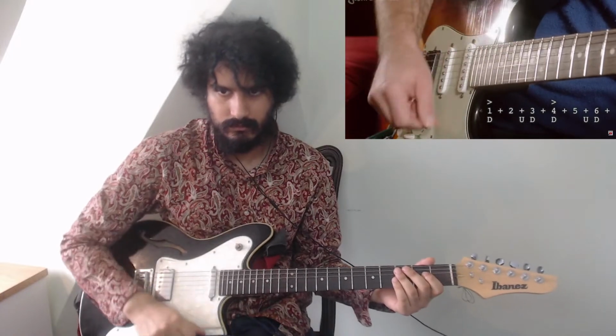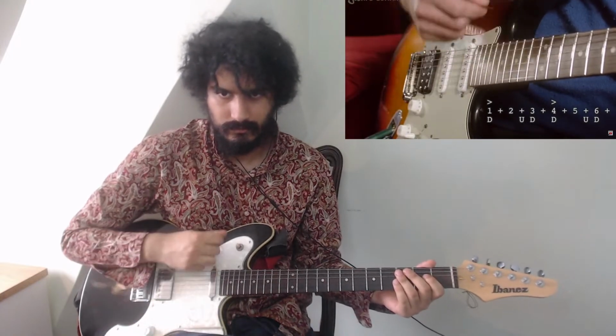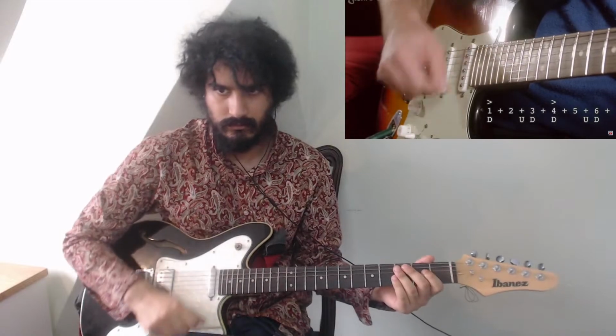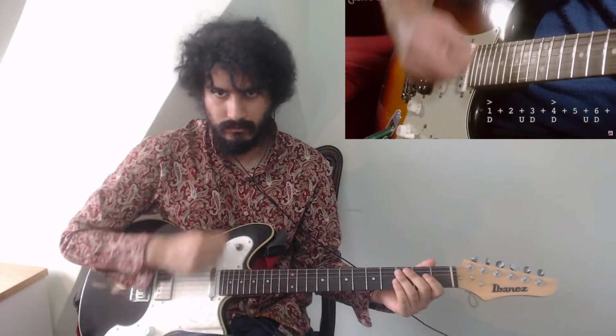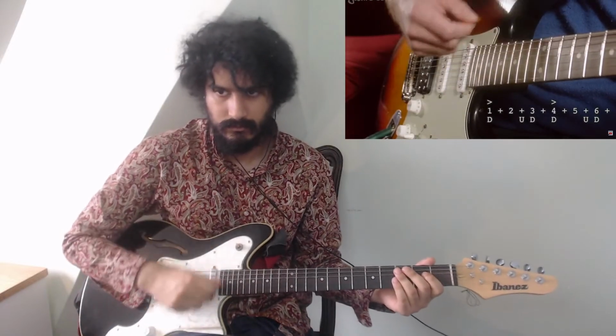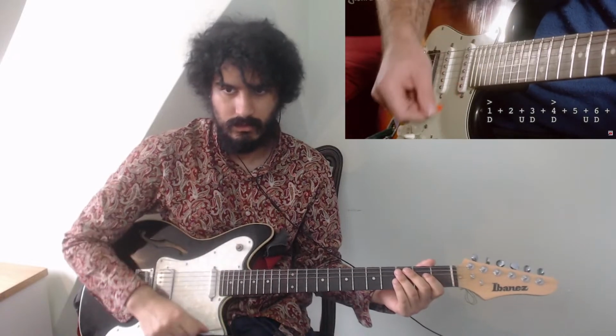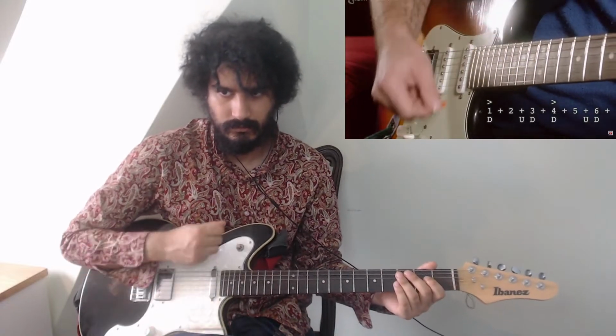You can see that my hand is moving continuously still. So the actual movement between just doing all down strums, doing this 1, 2, 3, 4, 5, 6, hasn't changed. I'm just missing beat 2 and putting an and after it. 2 and 3, 4, 5, and 6.